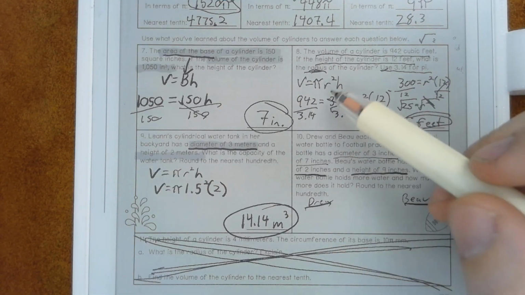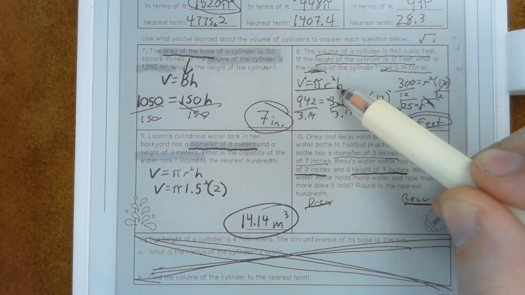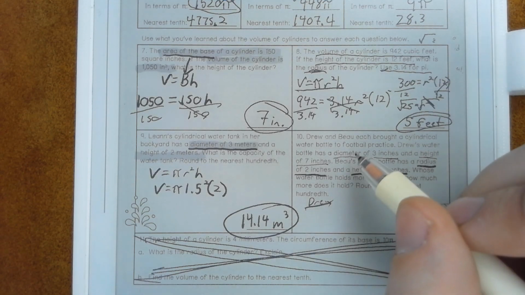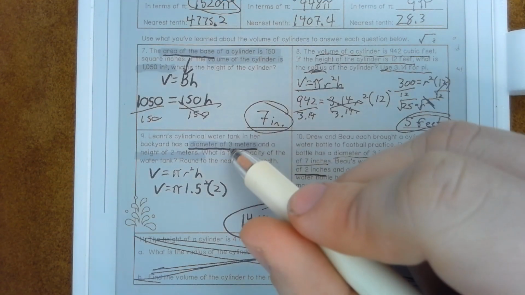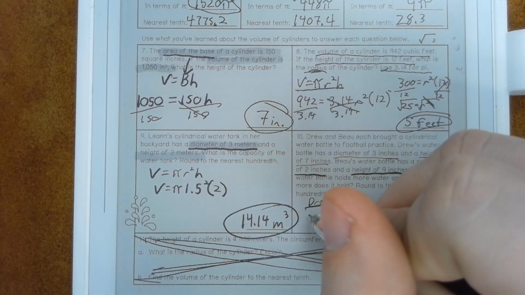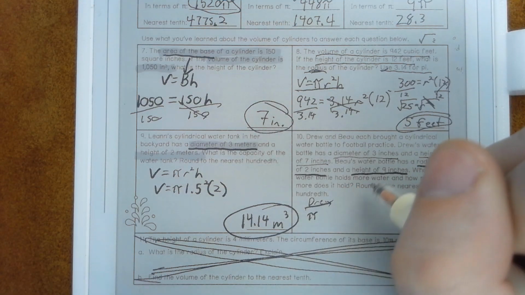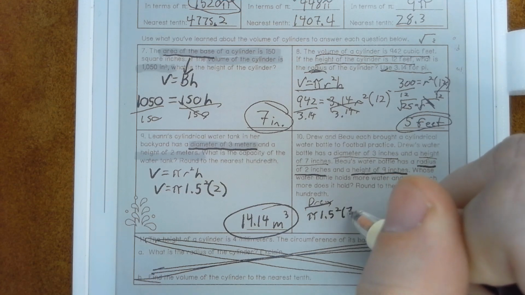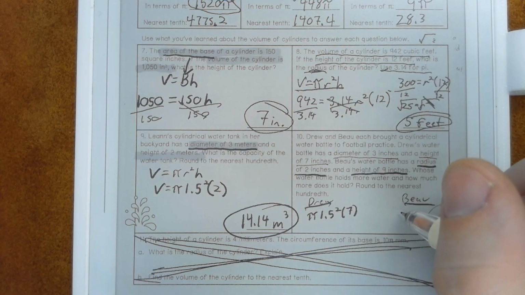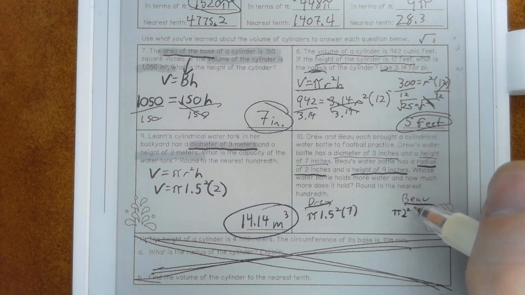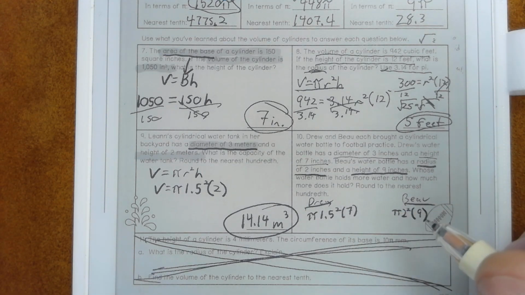Both of them are going to be using the same formula we've been using, volume equals pi r squared times the height, but both of them have different values. Drew, if we have a diameter of 3, well, we just did a problem like that, then we know the radius is going to be 1.5. So Drew's formula would look like pi times 1.5 squared times a height of 7. Versus Bo, his formula would look like pi times the radius of 2 inches, so 2 squared, times the height of 9 inches. Those are going to be their two formulas.